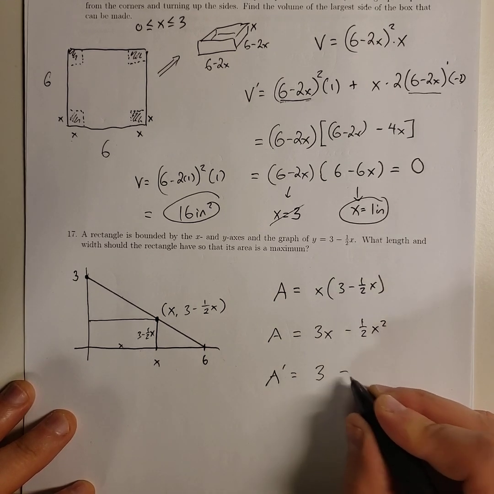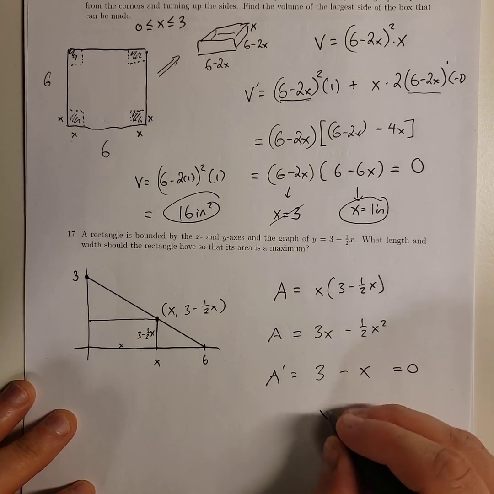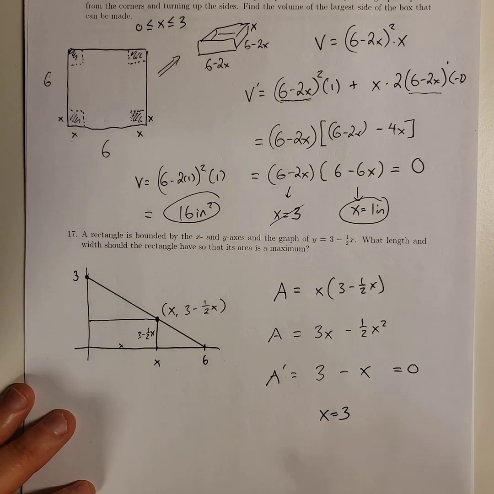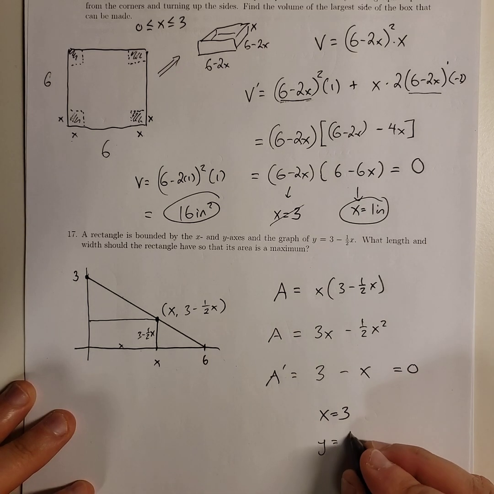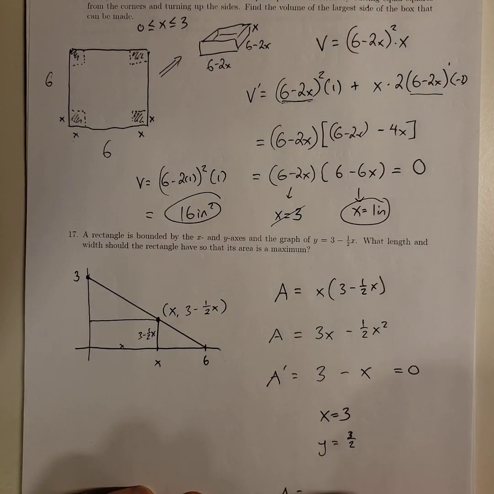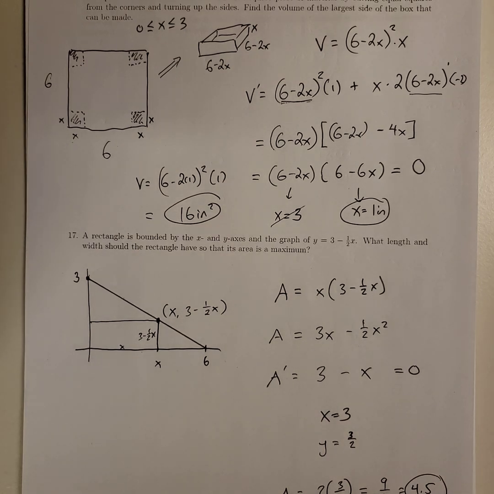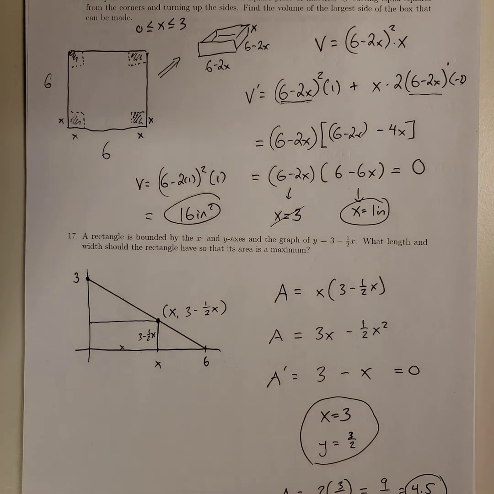So 3 minus x. That one's going to be fairly easy. We just get x equals 3. And if x equals 3, y equals 1/2. Or sorry, 3/2. So x times y, the area would be 3 times 3/2, which is 9/2 or 4.5. So it has a maximum area of 4.5. But it was asking for both, right? Now it's just asking for length and width, so this would be the answer.